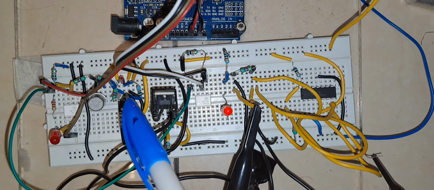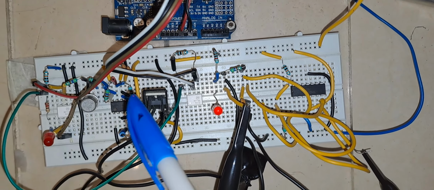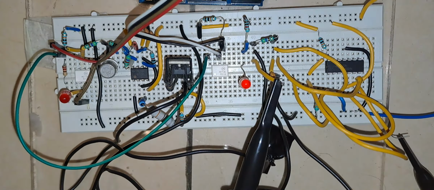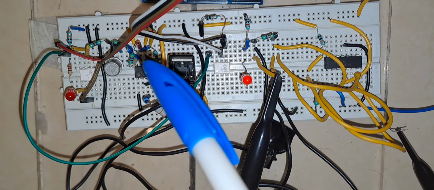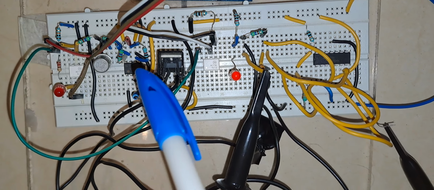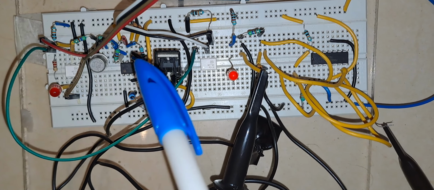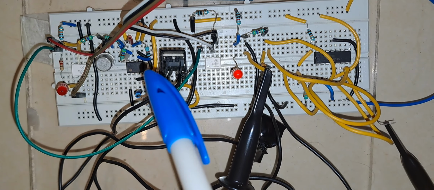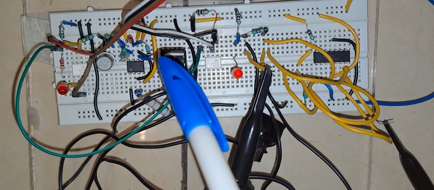In the modulator, it is generating two different frequencies. As we can see here, in this setup, it is generating two different frequencies. Please watch my previous video for the modulator. The modulator itself is very clearly explained in the previous video.